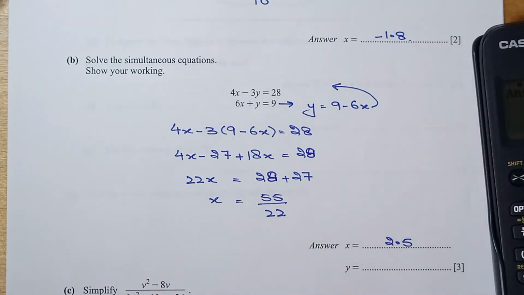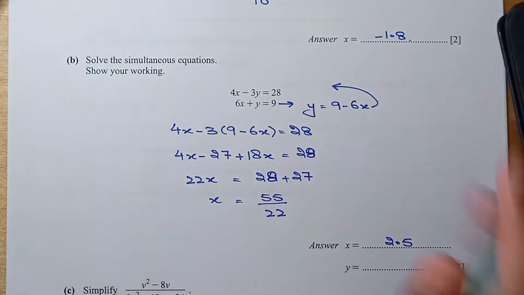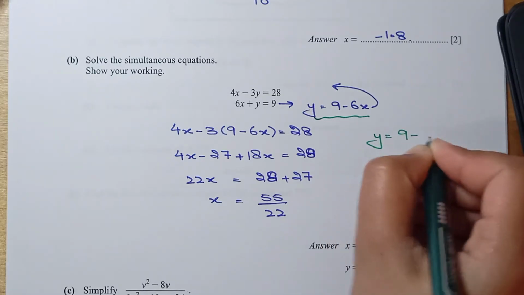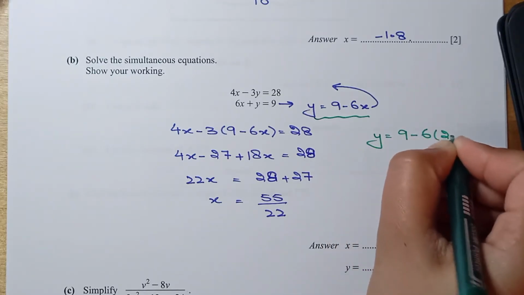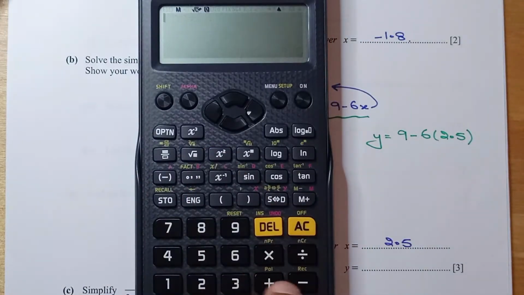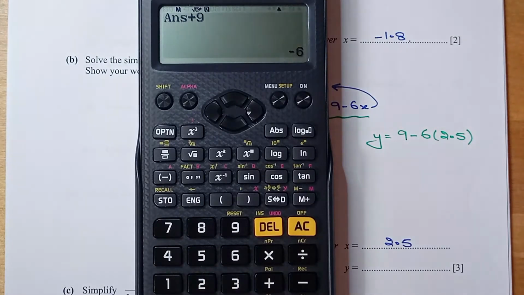Now we can substitute that x value into this equation and solve for y. So y equals 9 minus 6 times 2.5. Minus 6 times 2.5 and then adding 9, so y is negative 6.